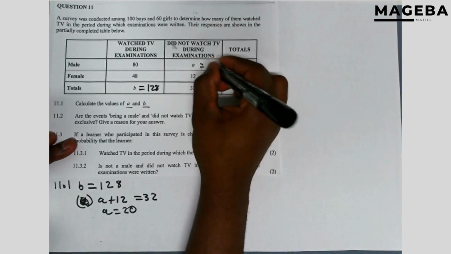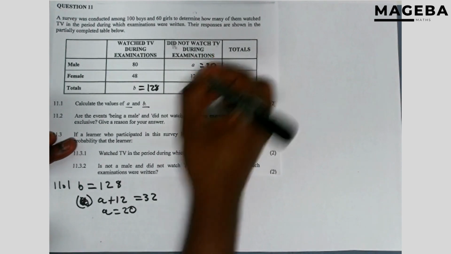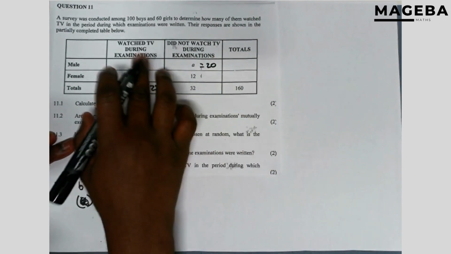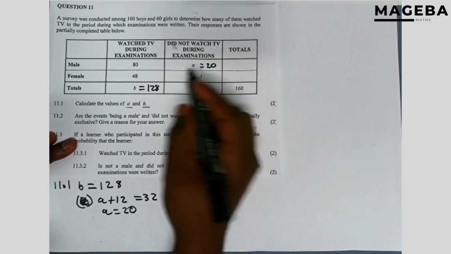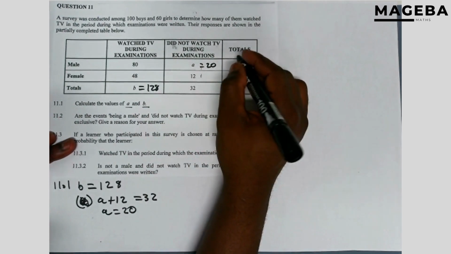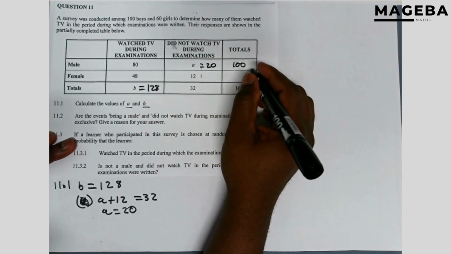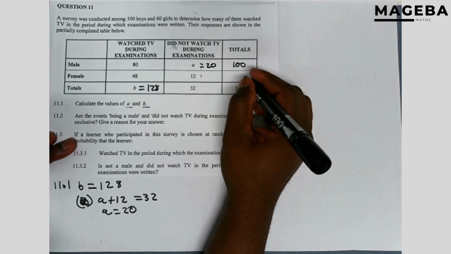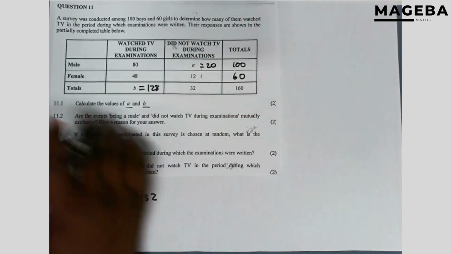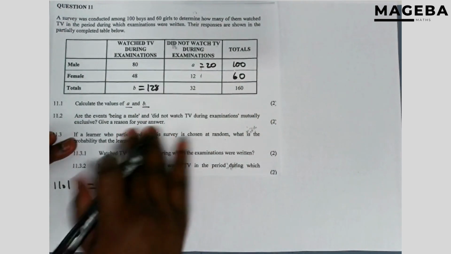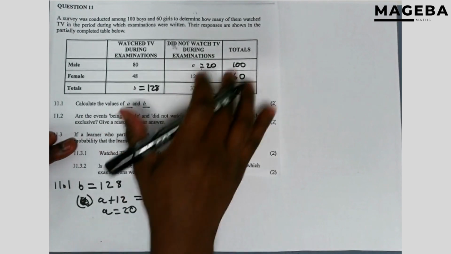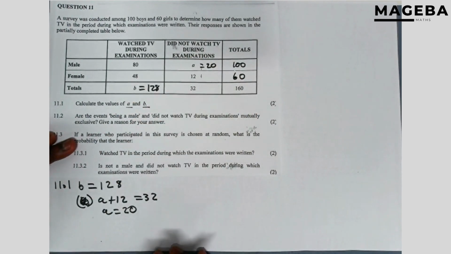So this is B, and this is A. Then we can get the totals to complete this table here: 80 plus 20 is 100. Then 48 plus 12 is 60. Just to complete our table here, because we never know, probably we'll need the information from that table.